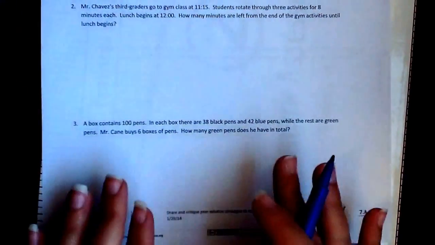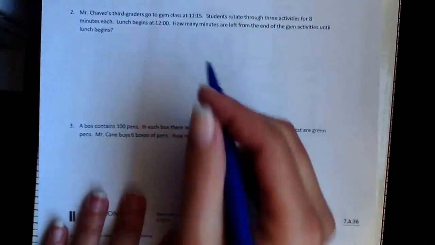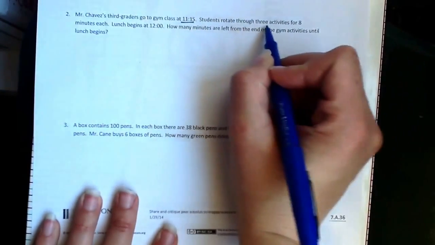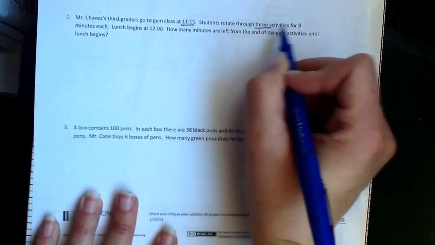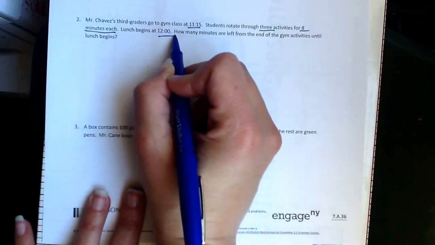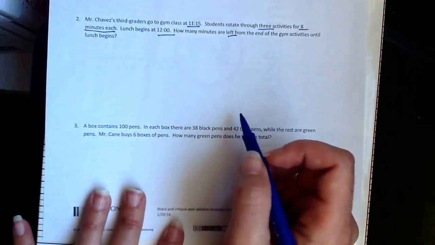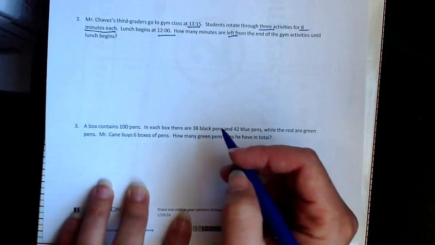All right, let's look at question 2. Mr. Chavez's 3rd graders go to gym class at 11:15. They rotate through 3 activities for 8 minutes each. Lunch begins at 12 o'clock. How many minutes are left from the end of gym until the time lunch begins?